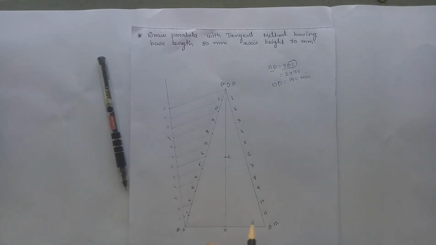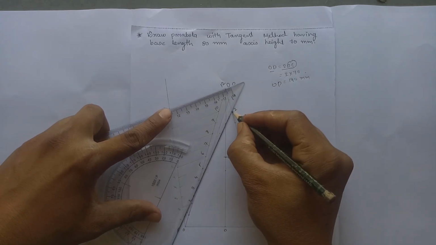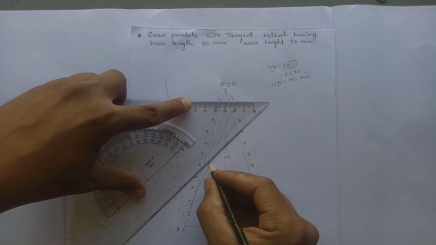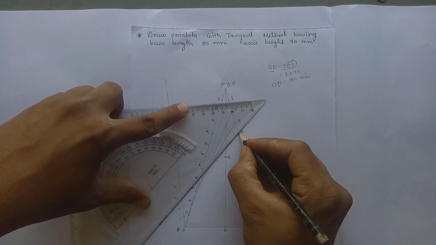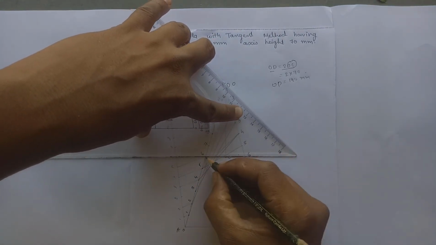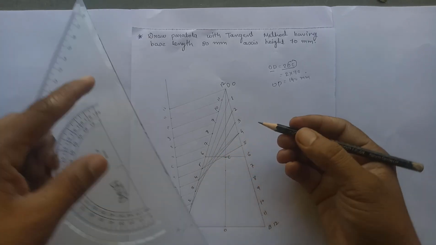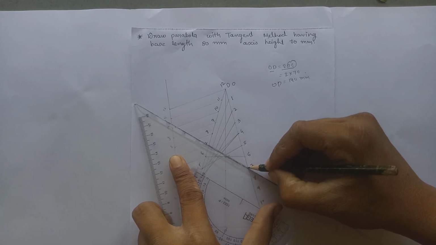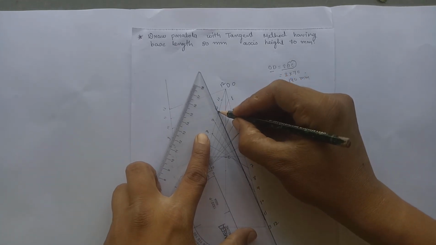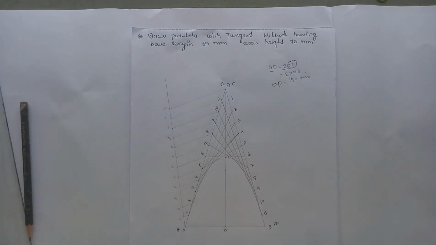Now the next step is to connect 1 to 1, 2 to 2, 3 to 3, 4 to 4, 5 to 5, 6 to 6. Here there is an error: we have drawn a 4 to 5 line, so erase this line. Then 7 to 7, 8 to 8, 9 to 9, 10 to 10, 11 to 11. You can see the parabolic curve.